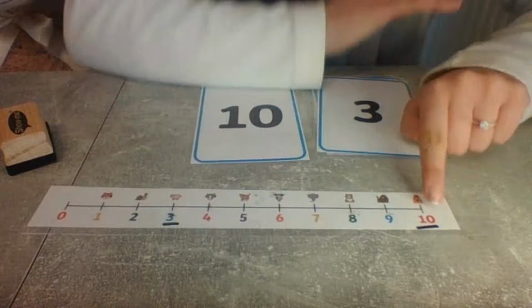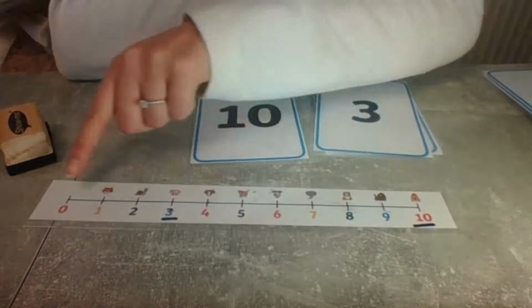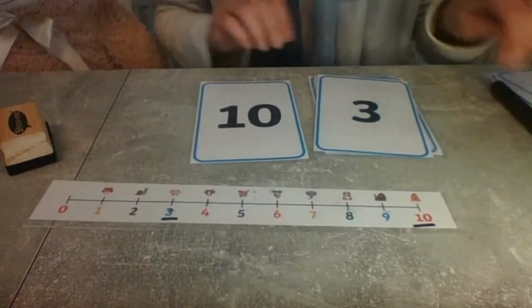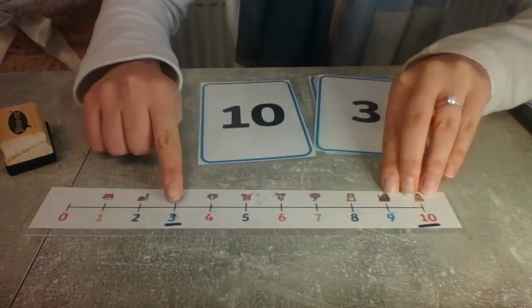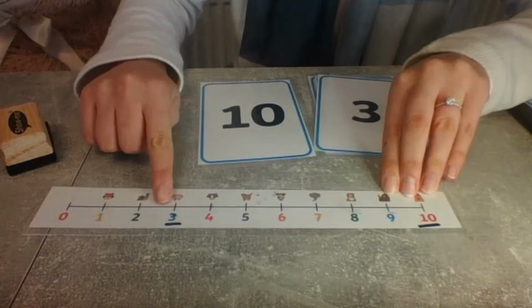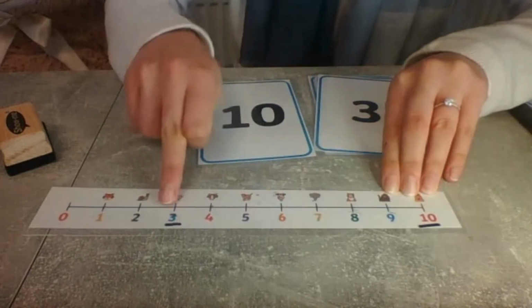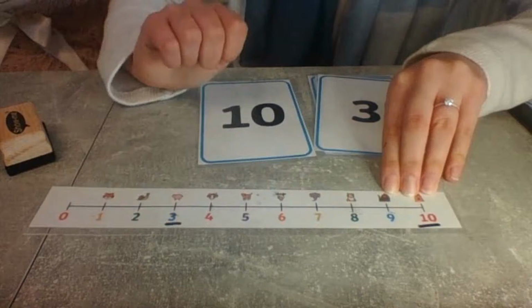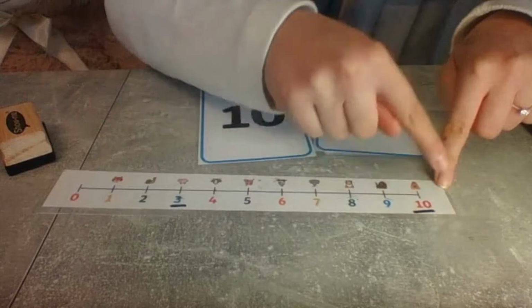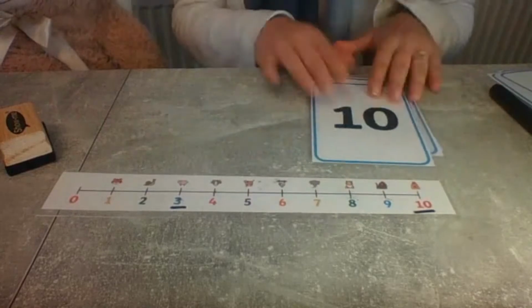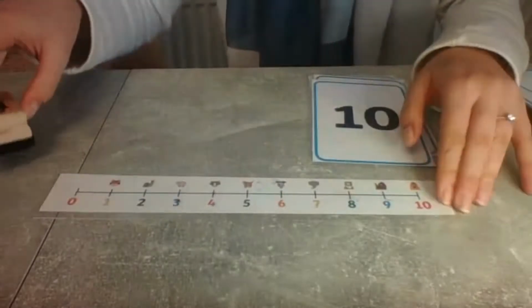Now, is 10 bigger than number 3 or is 10 smaller than number 3? Remember, if it's bigger, we have to go up the number line and count on. If 10 is smaller, we would have to count backwards and go down the number line. So is number 10 bigger than number 3 or smaller than number 3? It's bigger than because we have had to count up on to get to number 10. Fantastic job, everybody. What a great start to our maths lesson today.